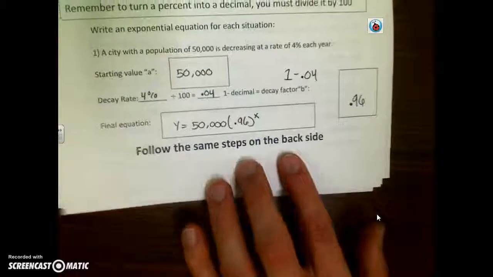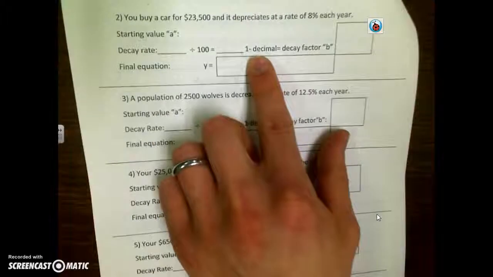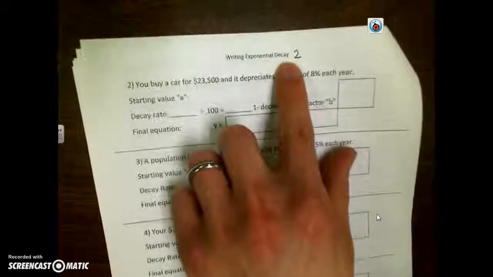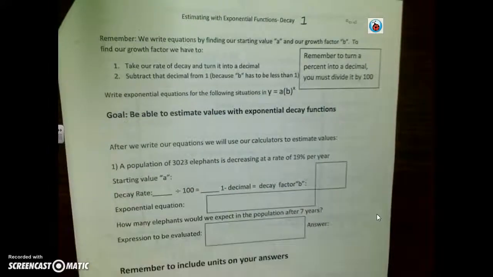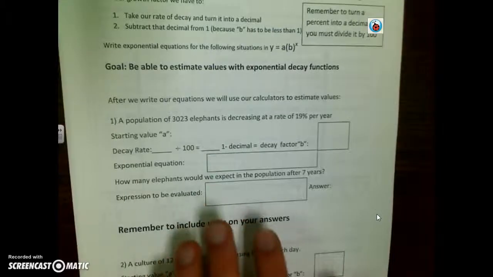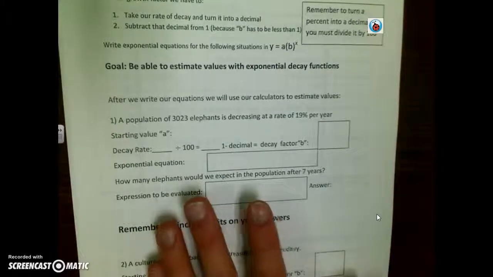So follow the same steps on the backside, right? So you'll see a lot of similarities between the growth and the decay. But remember, this one is always going to be 1 minus as long as we're talking about decay. This page here works in a similar fashion. You'll still be just writing out your formulas, right? So I'll talk about this one.